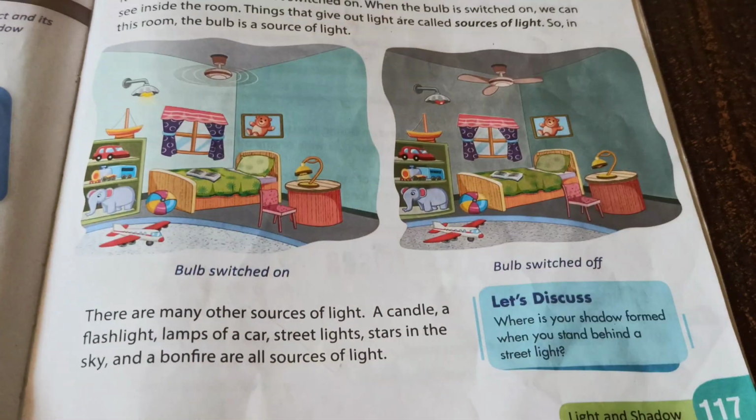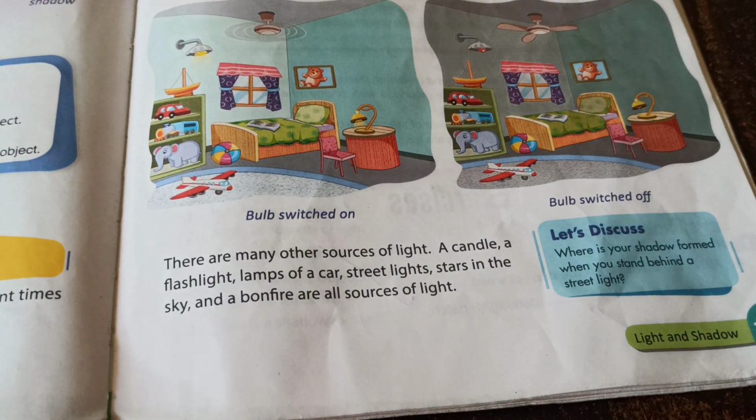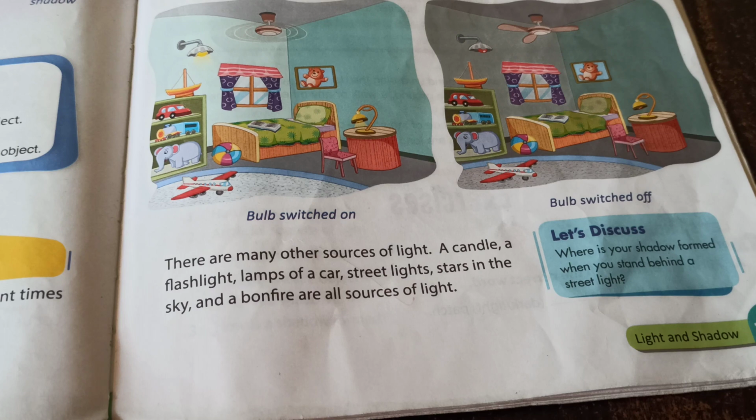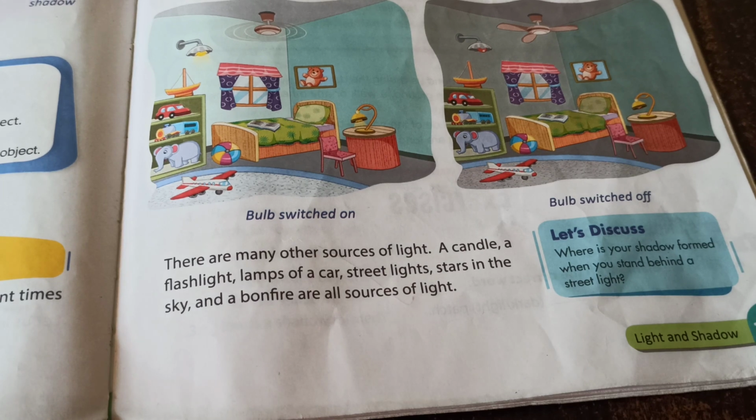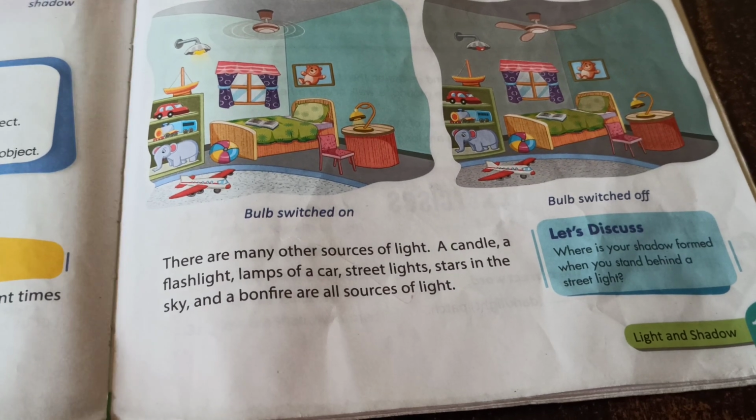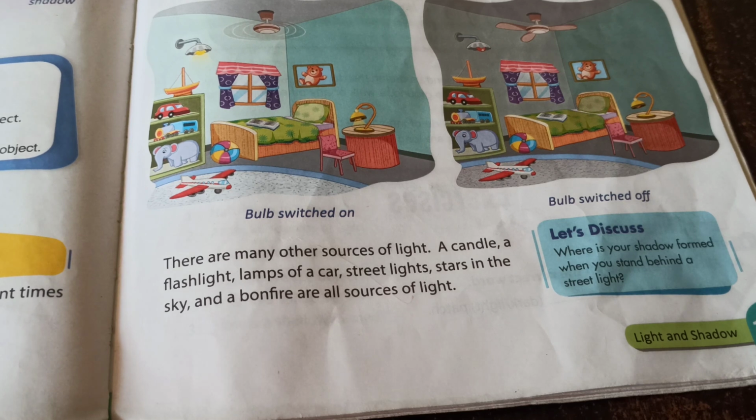Okay kids, now let's discuss where your shadow forms when you stand in front of a street light. On the opposite side. There are many other sources of light: a candle, a flashlight, lamps, a car, street lights, stars in the sky, and a bonfire.